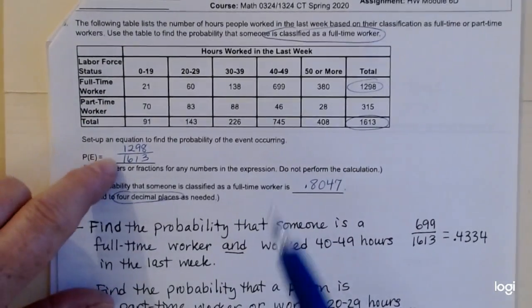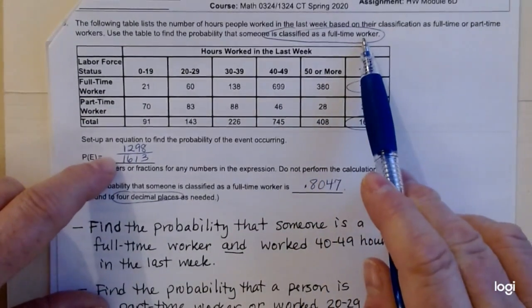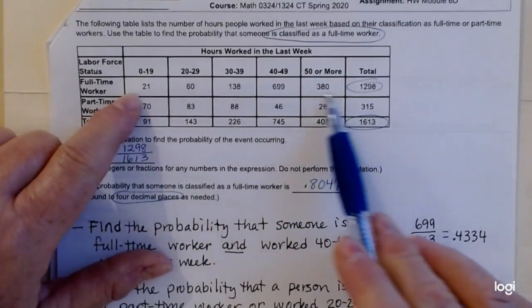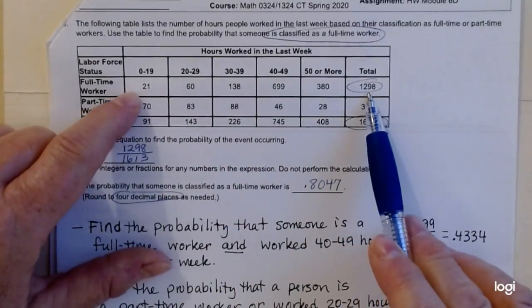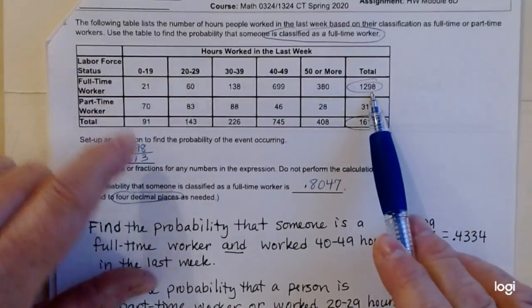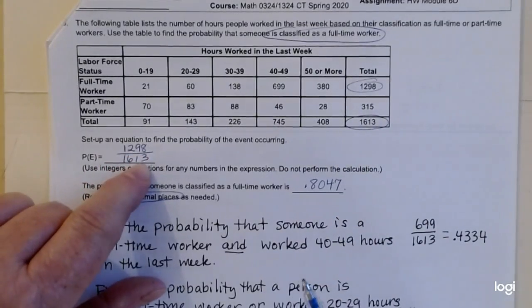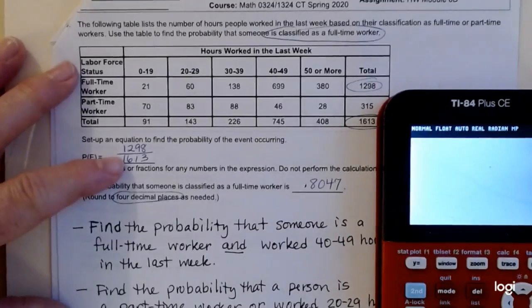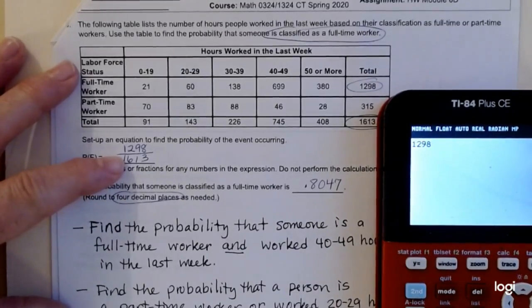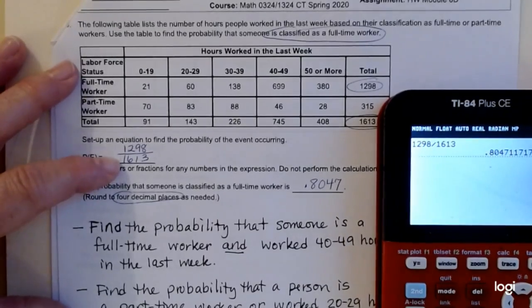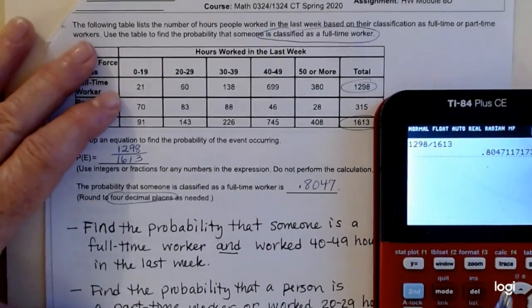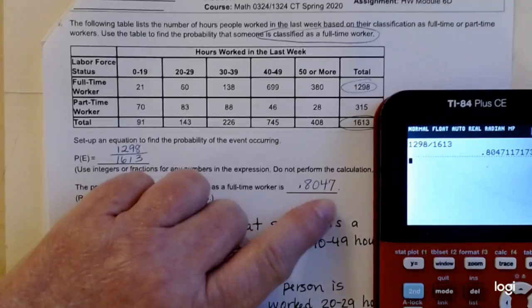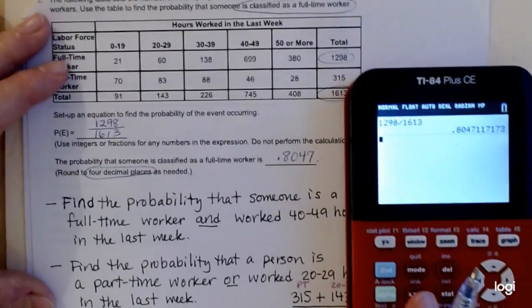And the probability that a person is classified as a full-time worker is all of these people. So 1,298 people out of the 1,613. And when we do that on the calculator, we get 0.8047, and we round that to 4 places. We cut off after the 7.